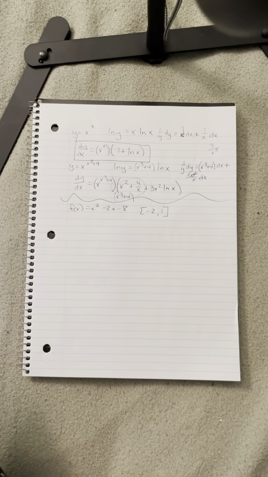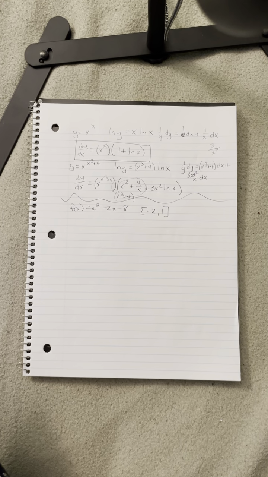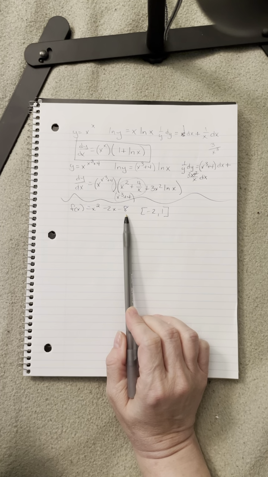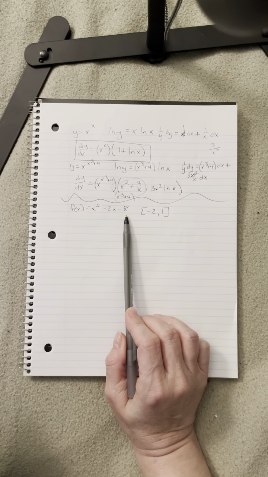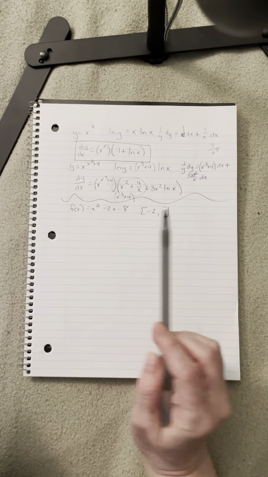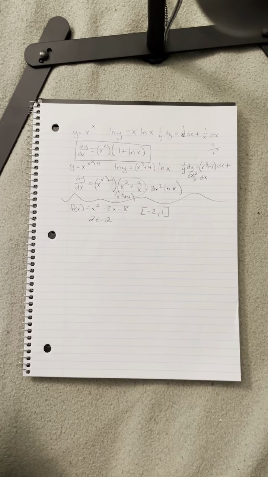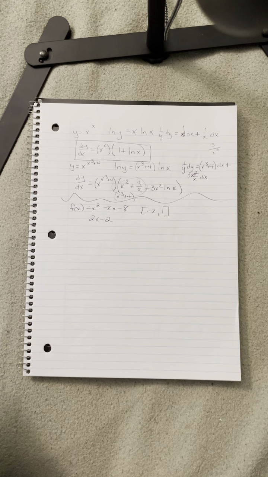So the first question is, is it continuous? Well, this equation, x squared minus 2x minus 8, is a parabola. There's no reason to expect a gap in a parabola. Check. Part 2, is it differentiable? All right, so if I derived the formula, I would get 2x minus 2, and since I can plug in values, then yes, it is differentiable.